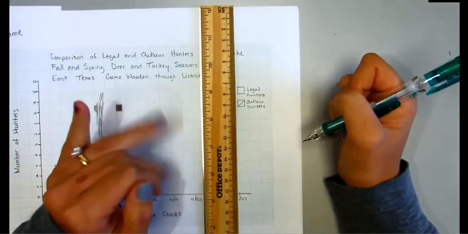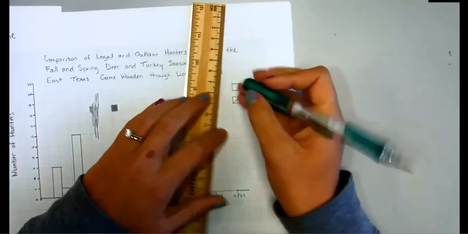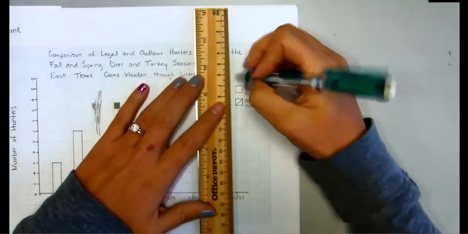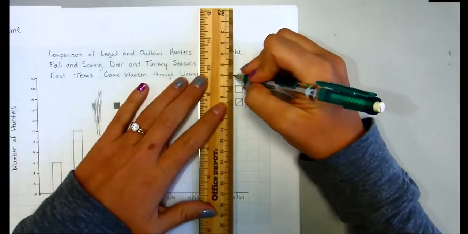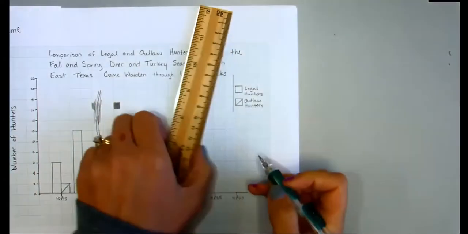Outlaw hunters. I'm going to erase this line right here because that's ugly and I don't want to turn that in. Then lastly, I am going to draw a box around it and label it my key.